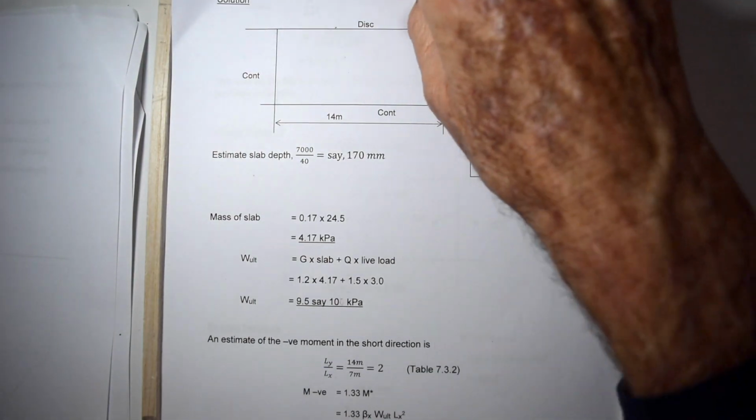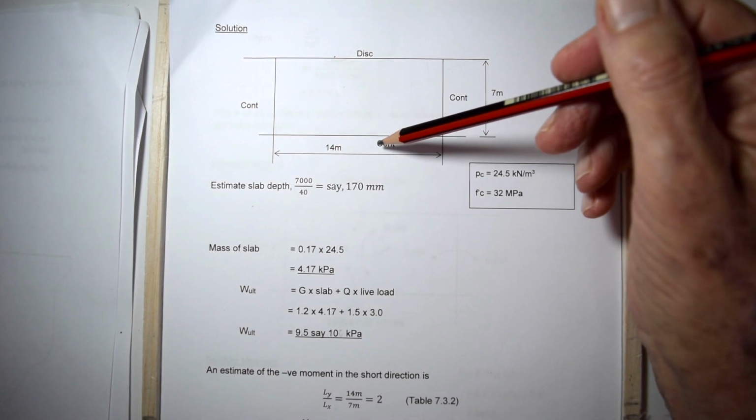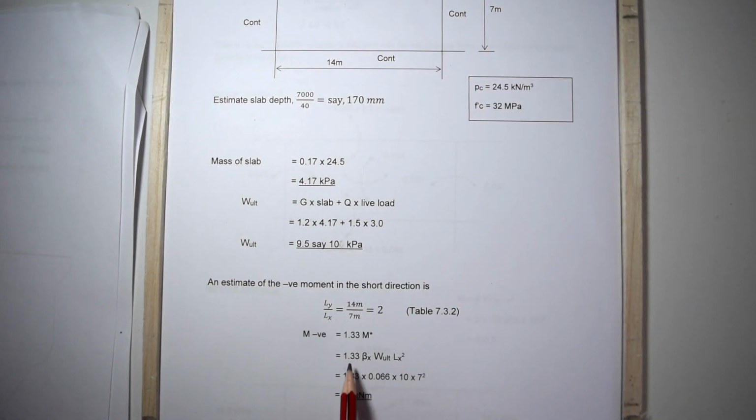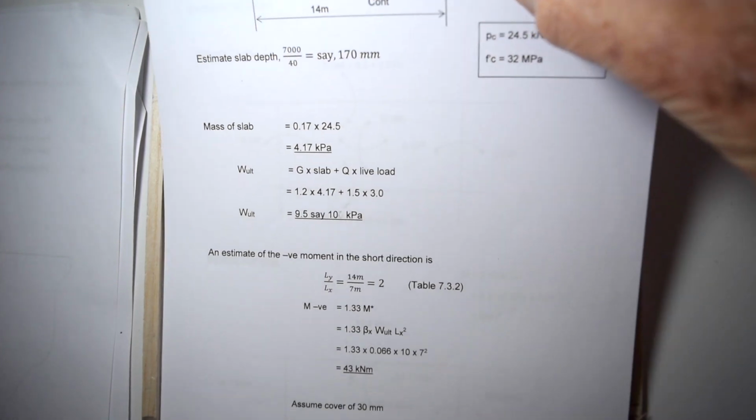Sorry, on the continuous edge, 1.33 is the factor. So we have 1.33 times bx times the ultimate load multiplied by the span squared. And we have a presumed moment of 43 kilonewton meters.